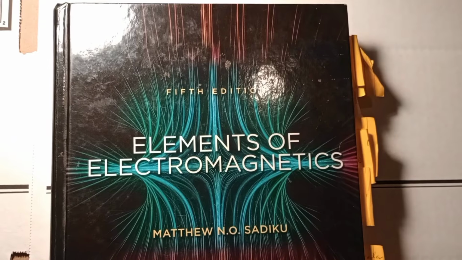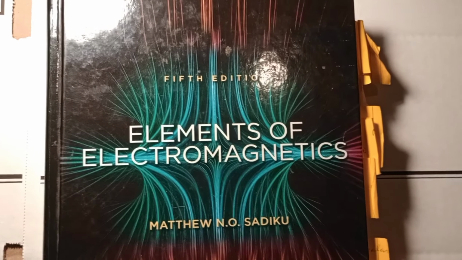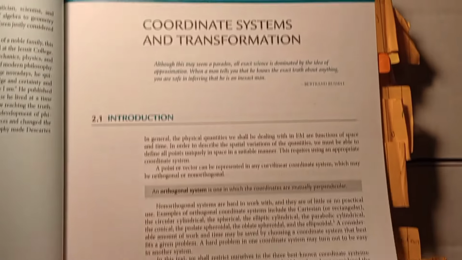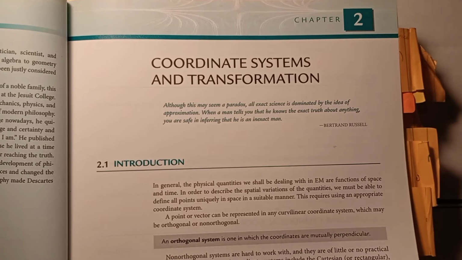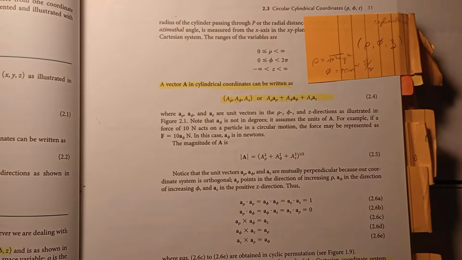This class is electromagnetic radiation. Lots of vector calculus, coordinate systems and transformation: Cartesian coordinates, cylindrical coordinates, and spherical coordinates, and how to change from one system to another.